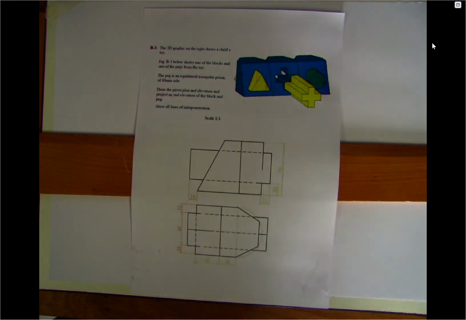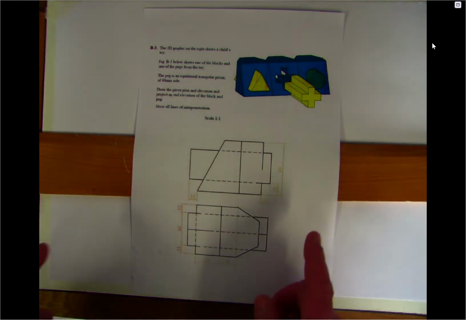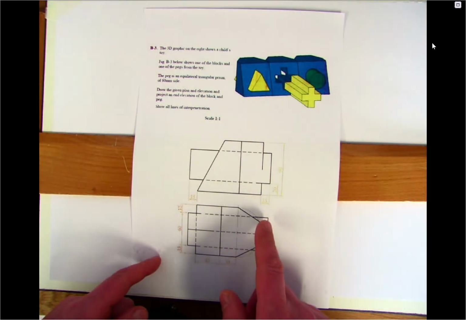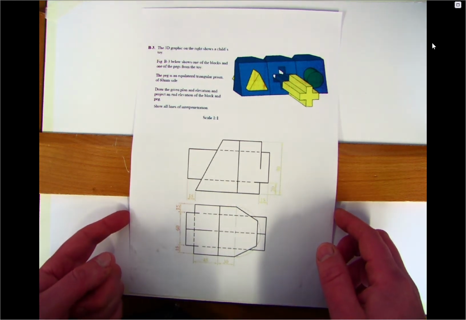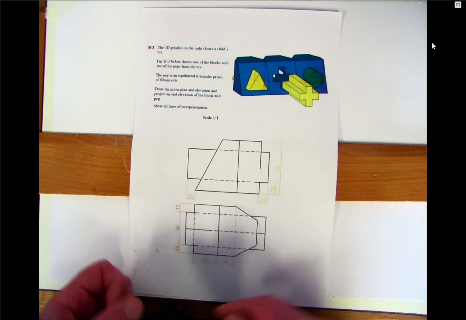Okay, so this morning we're going to do 2019 ordinary, or 2009 even, ordinary level intersection of solids questions. So here's the questions that you've been sent. So that's pretty much it. We'll set up all the basics.